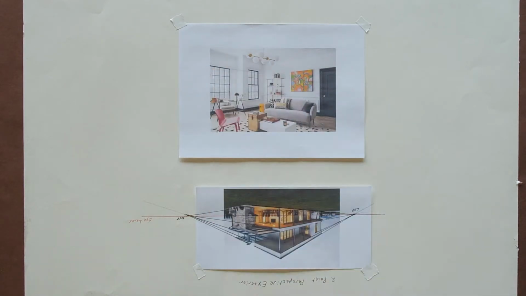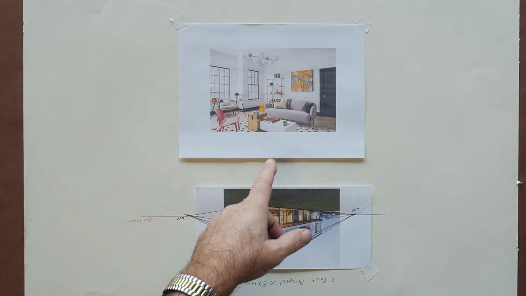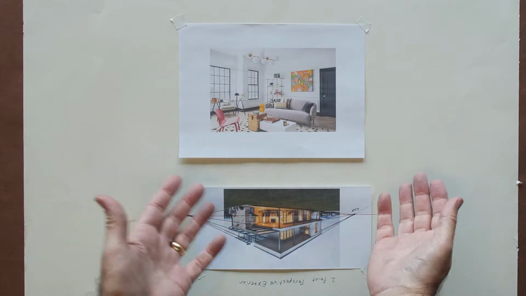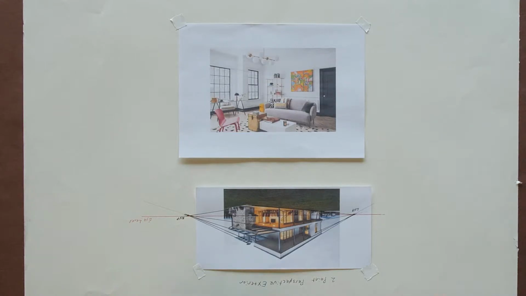Now right now I'm just using tape, because especially with the 2-point perspective, I might find out that one vanishing point's close, but one's far away. If I find that out, then I need to adjust the paper so that I can get both the vanishing points on the paper. And that's going to be important. You have to have that, okay?